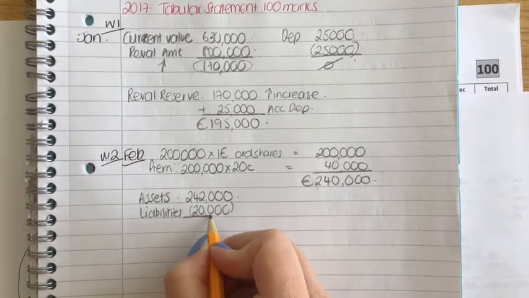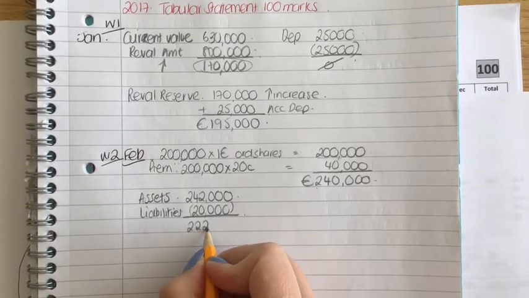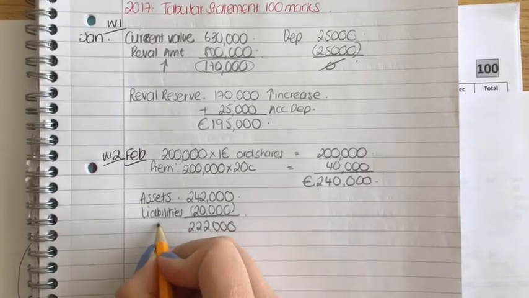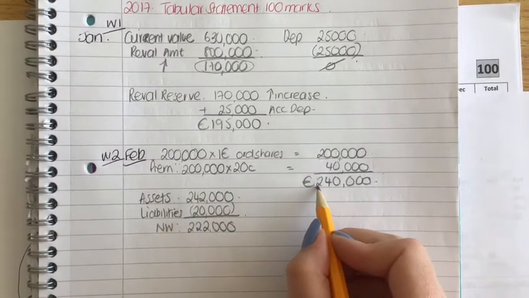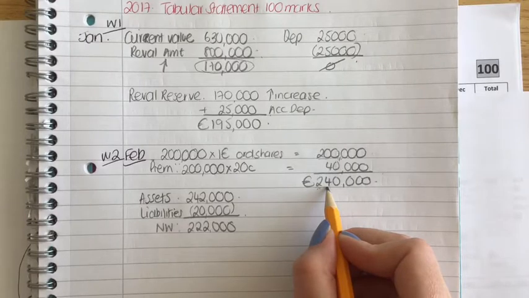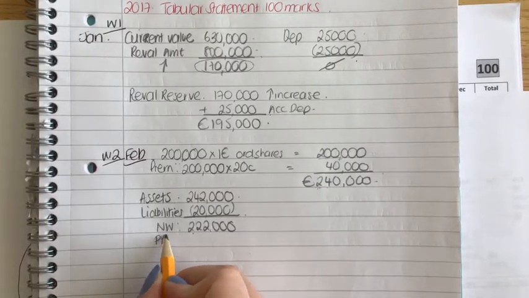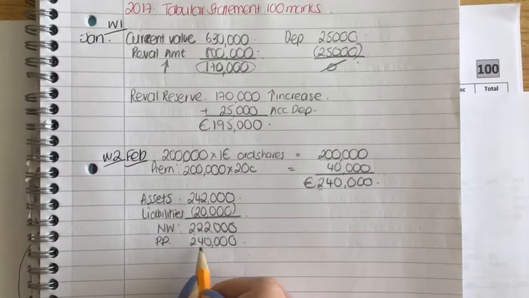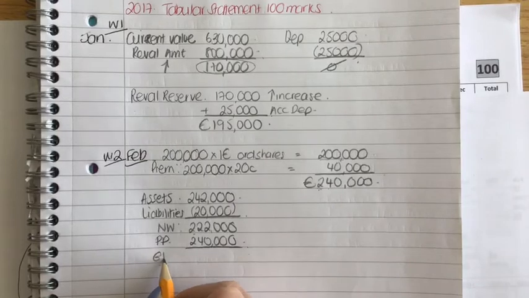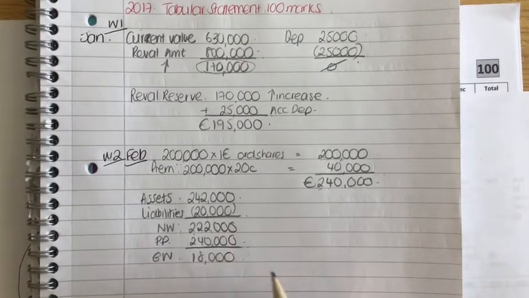Subtract that away, and the net worth of the business was €222,000. We actually ended up giving shares worth €240,000 for something that was only worth €222,000. So the purchase price, we'll say, was €240,000. So there was goodwill. My goodwill figure is €18,000.